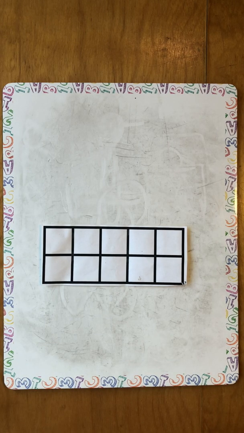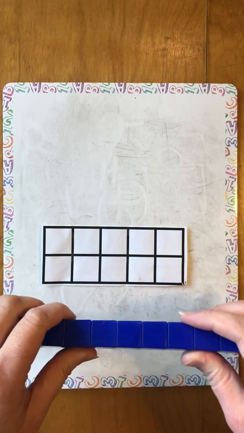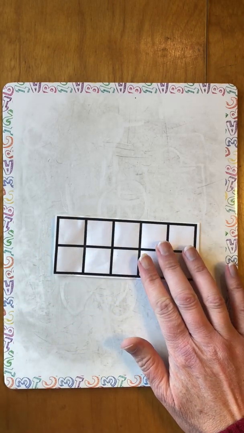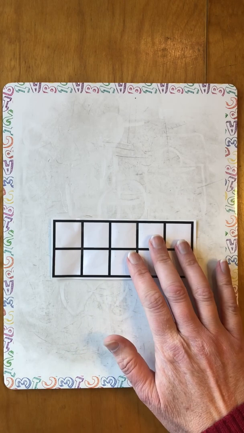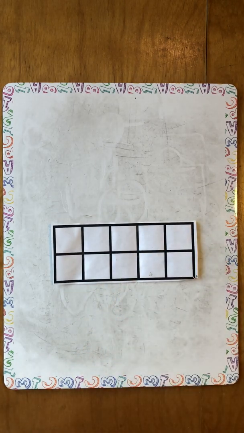Okay, let's get started with our first problem. The first story is going to sound like this. 4 ducks are swimming. 2 ducks join them. How many ducks are swimming now? So if you start with your cubes, we can build it on a 10 frame, and it would go like this. Remember, it was 4 ducks are swimming, 2 ducks join them.